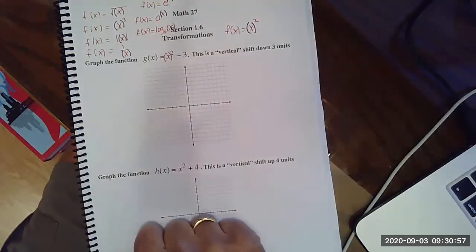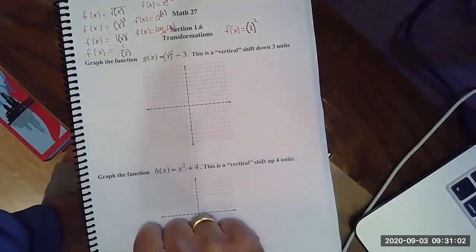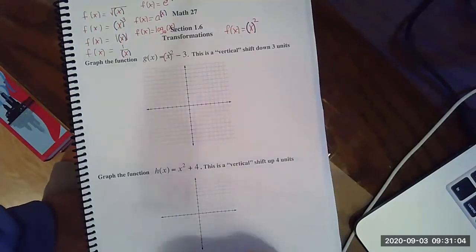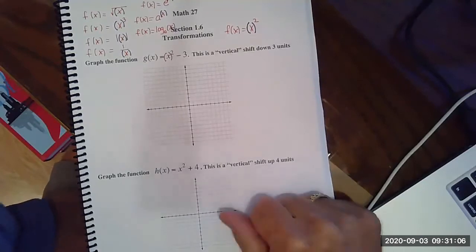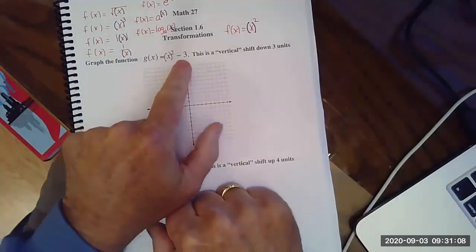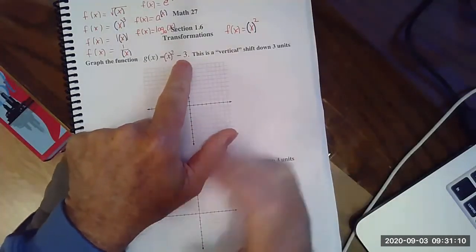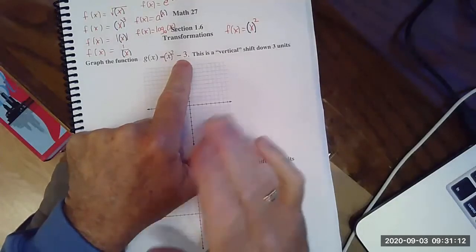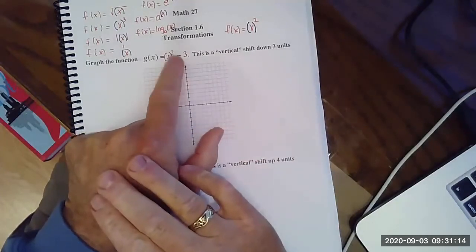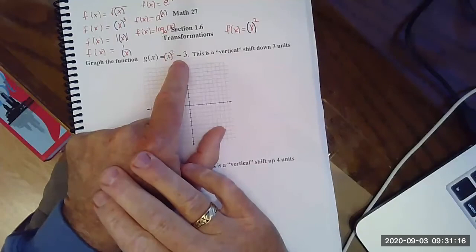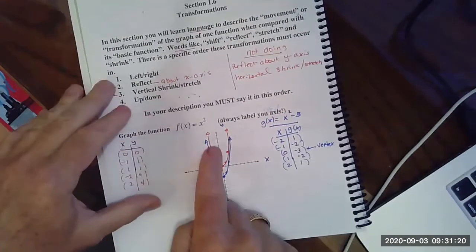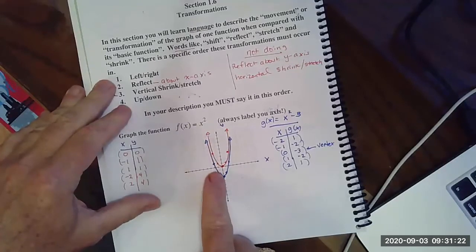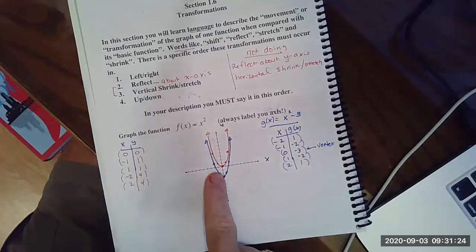So what is it? I told you it's down. The question is up or down, which one? Why is this down? Because it's subtracting. That's easy. For the up and down, you just follow the sign. So subtract 3, down 3. I took the red and the blue went down.